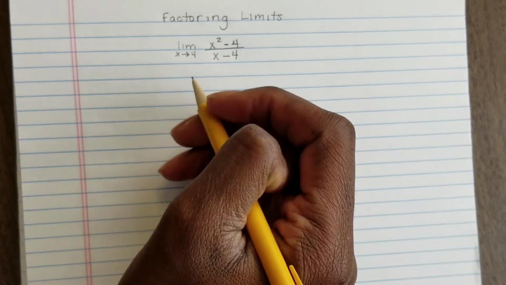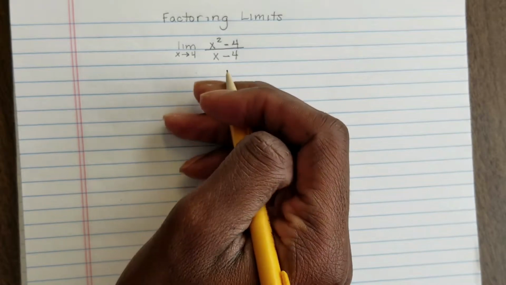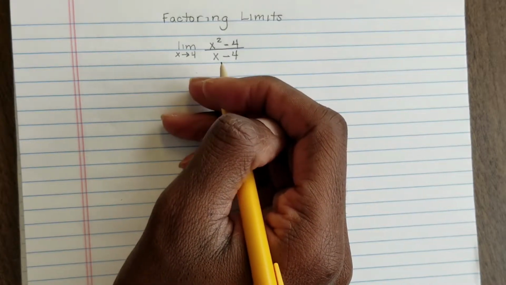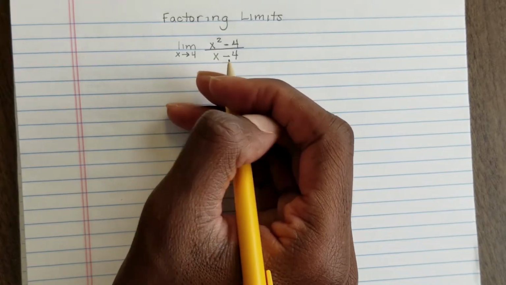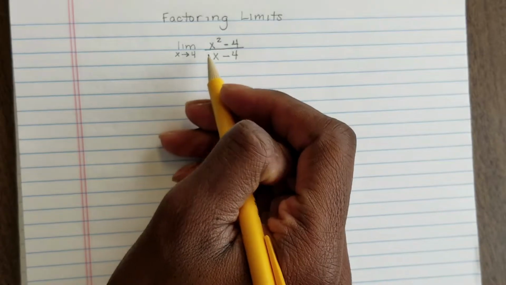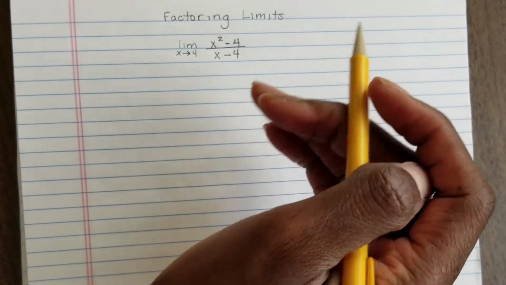In some cases, we're actually going to get a 0 in the denominator, and as we all know, that is a no-no. So we can't do that. We can't have 0 in the denominator. Like in this example here, if we substituted 4 in for x, we'll get 4 minus 4, which will equal 0. So we can't have that.